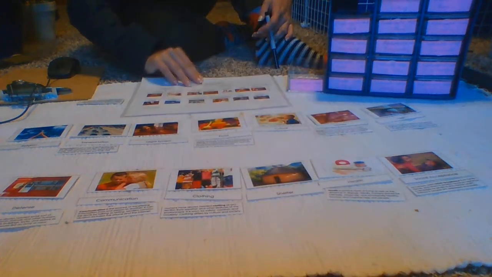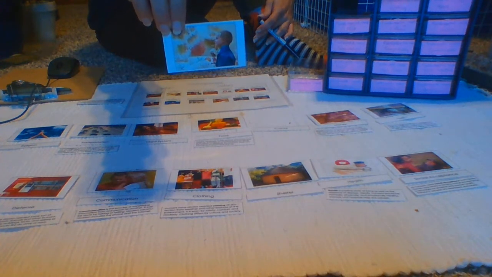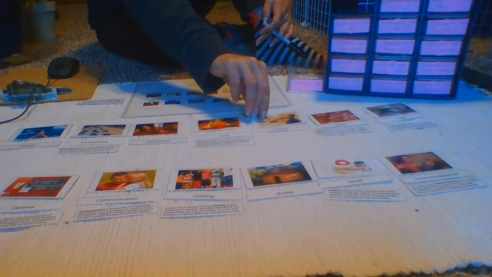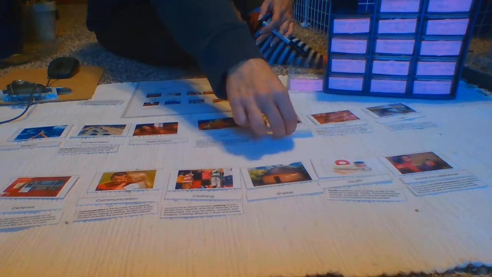So here we have this child looking around in what I'm assuming is a museum exhibit that has a bunch of different things from the sea. And so that is the culture that that child is exploring, looking at that and learning about the world around them.